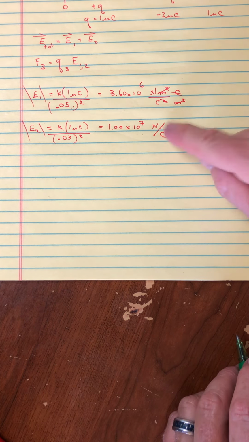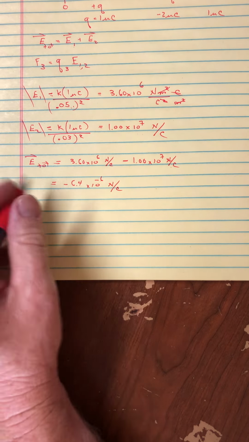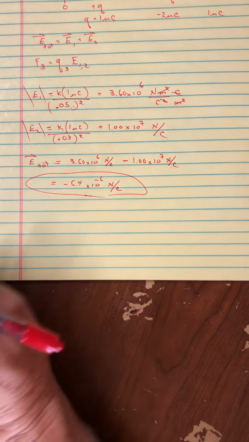To get the total field, I've got to combine these, keeping in mind their direction. I've got 3.60 times 10 to the 6th newtons per coulomb, and I am going to add it to the field for number 2, which I'm going to label as a negative direction. So this would be 10 million, and this is 3.6 million. 3.6 million minus 10 million is a negative 6.4 million newtons per coulomb. So there's the electric field.